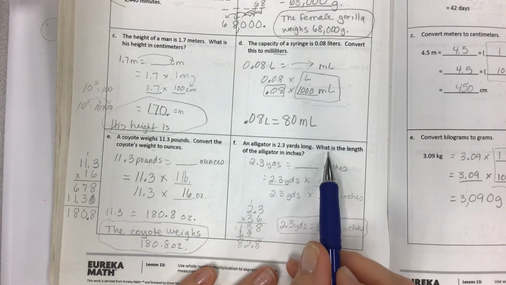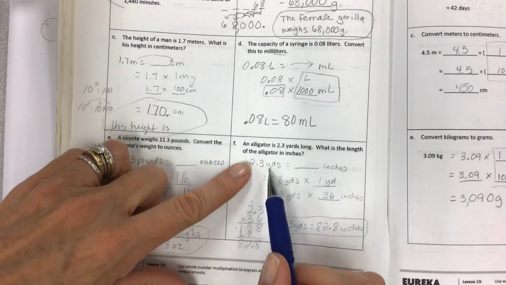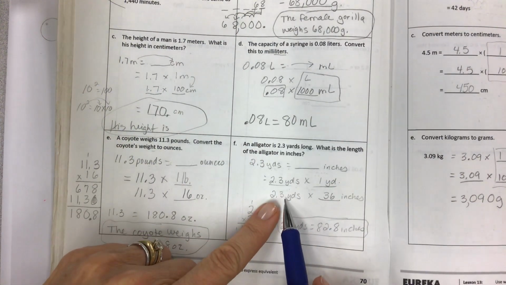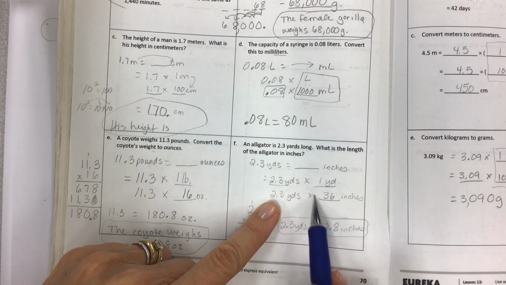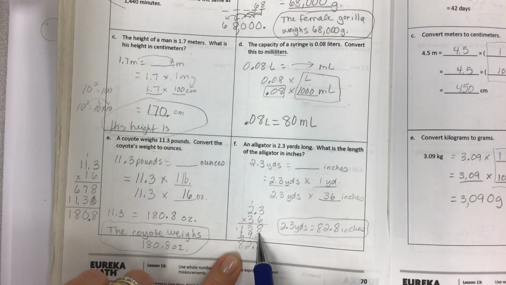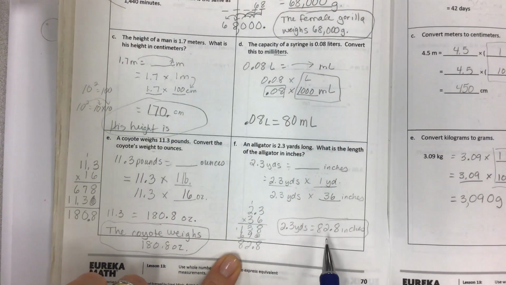All right, and then the last one. An alligator is 2.3 yards long. What is the length of the alligator in inches? It's 2.3. Copy the old times 1 of the old. Copy it times the equivalent of the new. 2.3 times 36. Do your standard algorithm. Goes 0. Add it up. That is your equivalent amount.